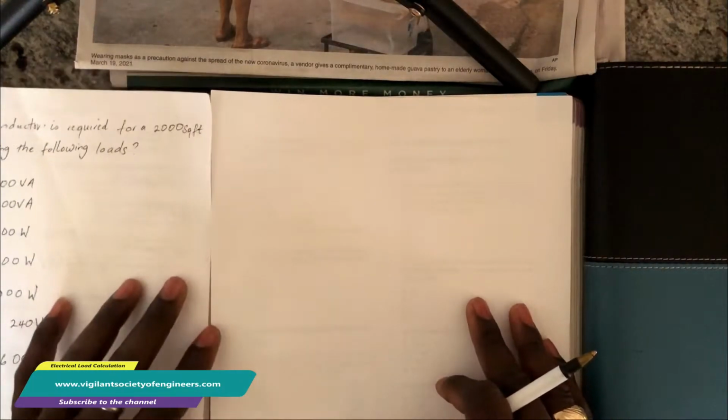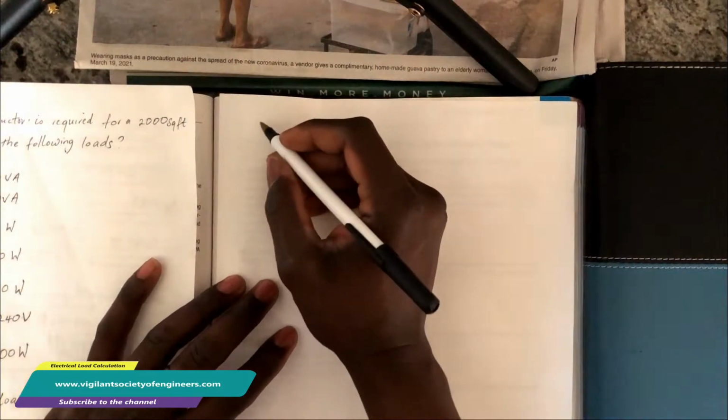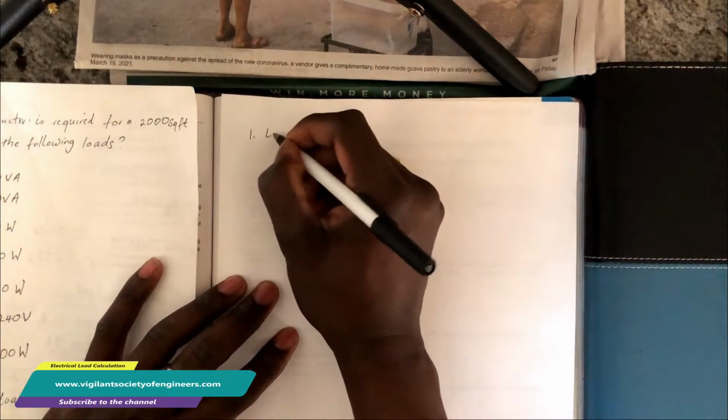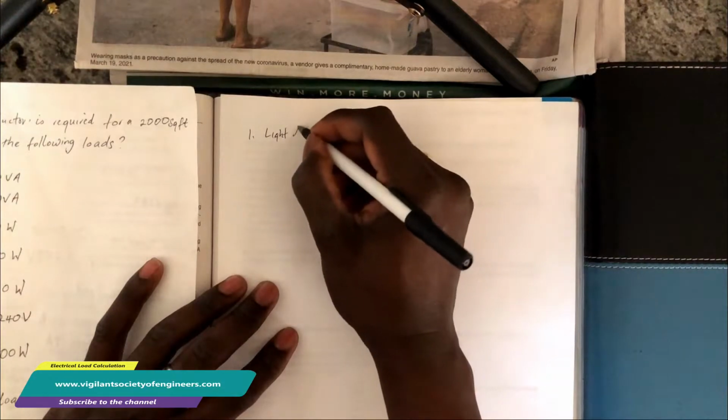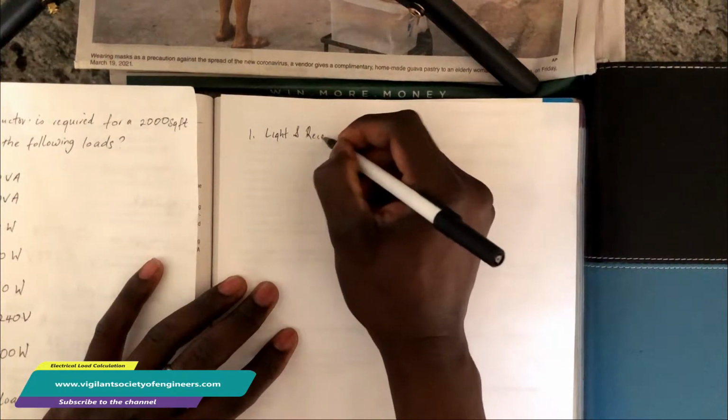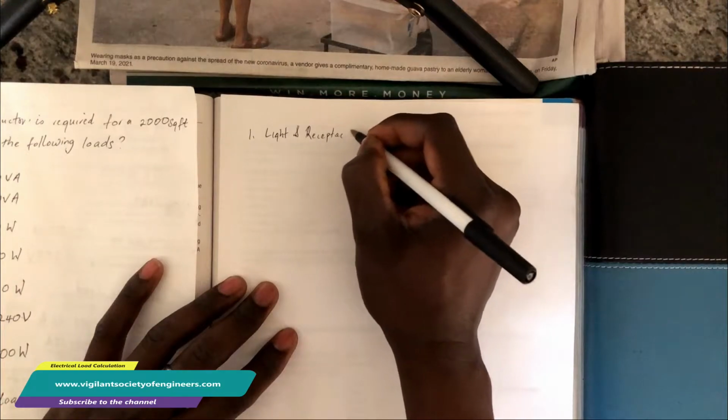So we're going to take you first into lighting and receptacle loads. Lighting and receptacle loads involve occupancy load as well. And if this was not mentioned, lighting and receptacle load will also include small appliances and laundry. Alright, so let's go. Lighting and receptacle load.